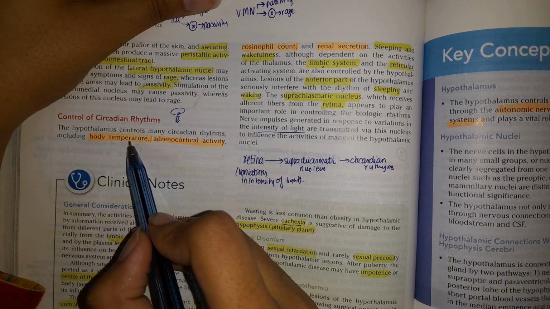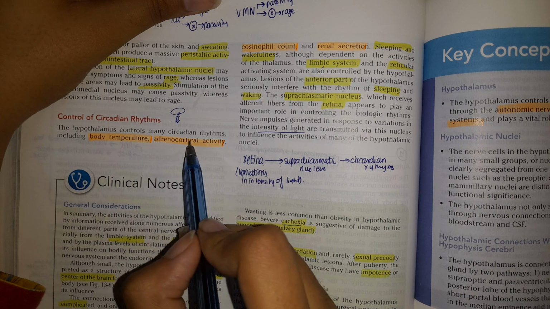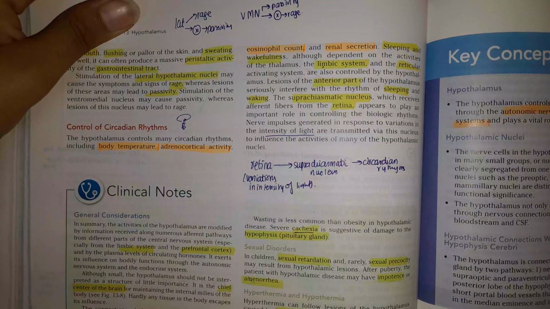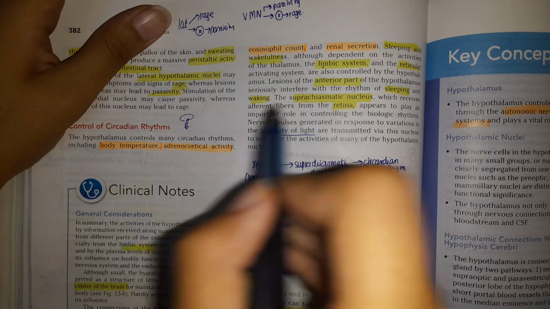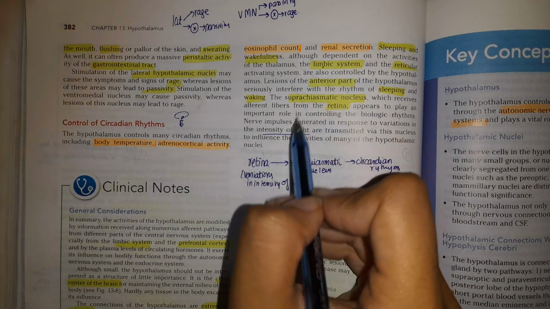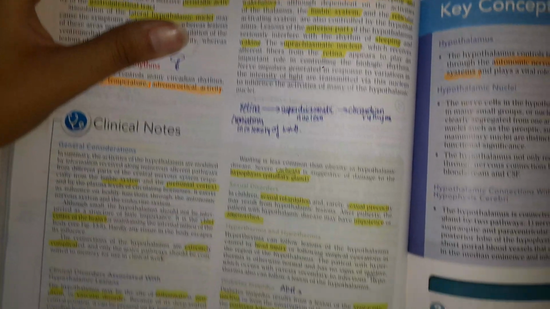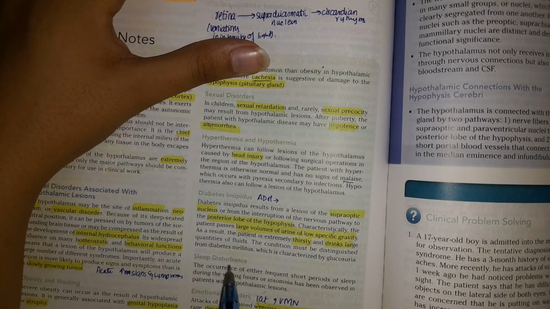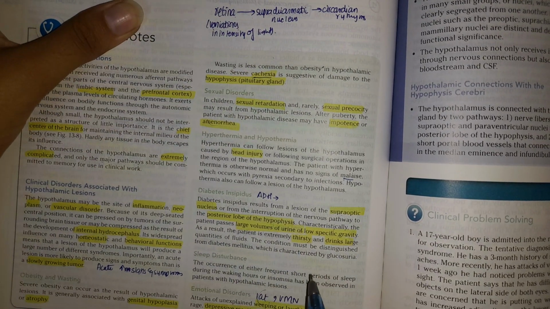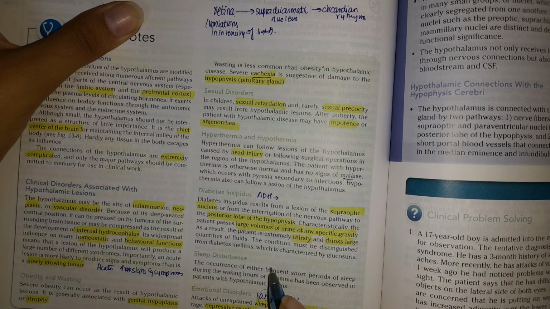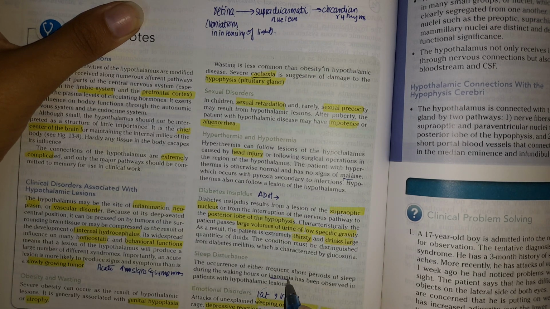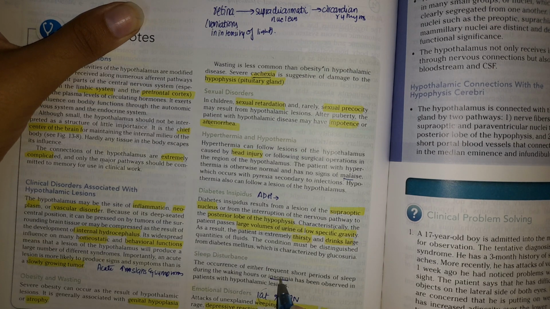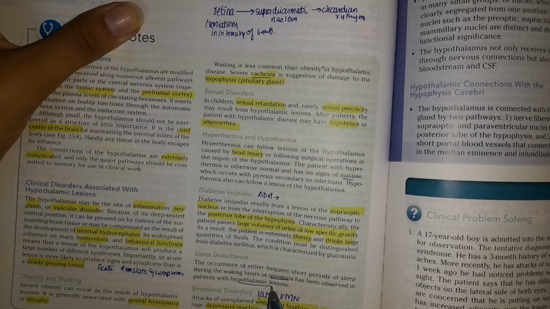And the circadian rhythms include the body temperature, adrenocortical activity, the eosinophil count, and the renal secretion. And whenever the circadian rhythms are damaged, what will happen? The person will have sleep disturbance, with sleep in short periods, and they will have insomnia, that is, being unable to sleep, and this insomnia is seen in hypothalamic lesions.